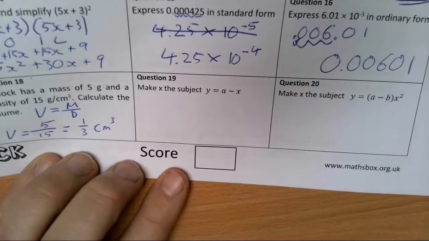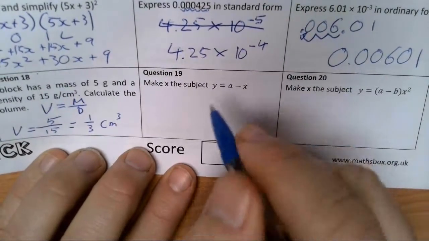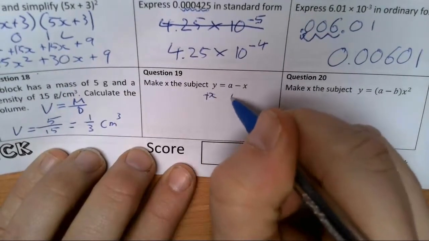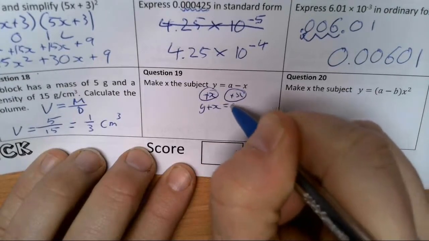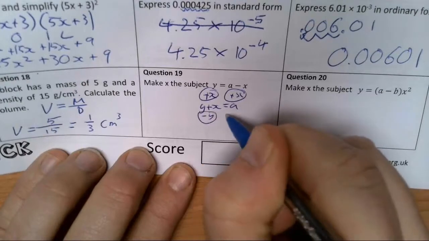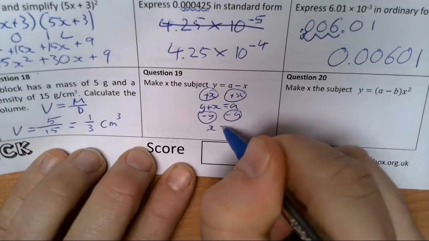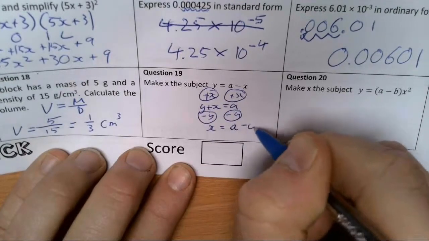Make x the subject of this. Quite straightforward. What I'll do is I'll add x to both sides. I want it to be positive, so I got y plus x equals a, and I'm going to take away y from both sides. So I got x equals a minus y.